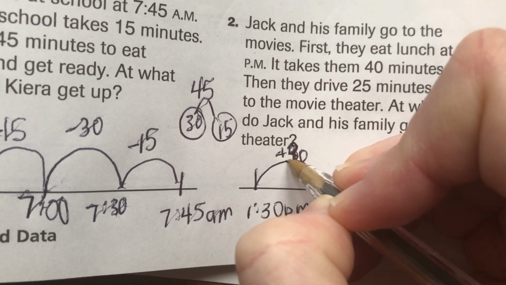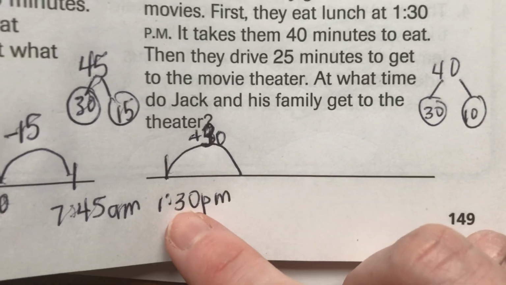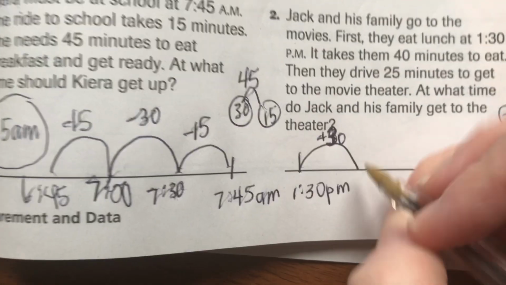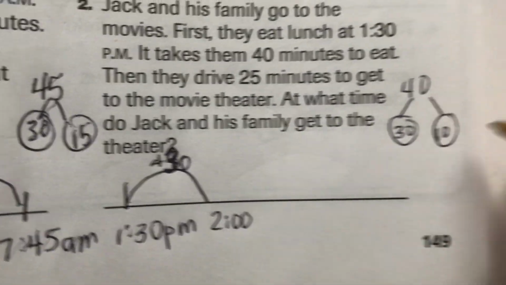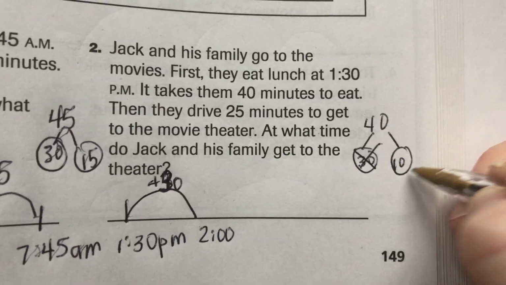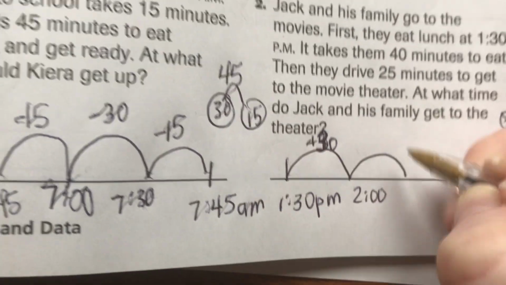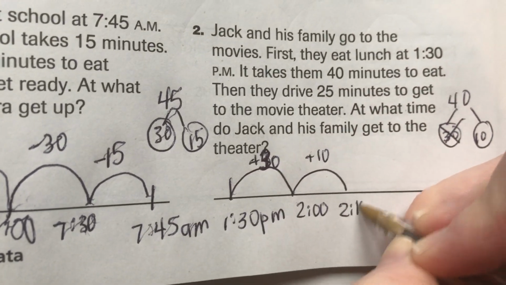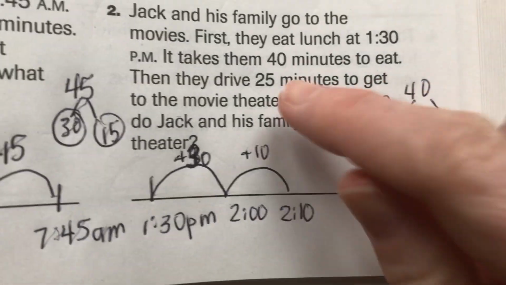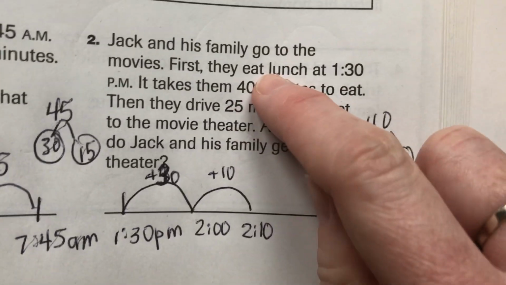Sorry about that. And we'll go from 1:30 plus a half hour gives us 2 o'clock. But I know I still have my other 10 minutes here, so I'm going to jump ahead, plus 10, and that's going to get me to 2:10. So that's the 40 minutes that they ate.